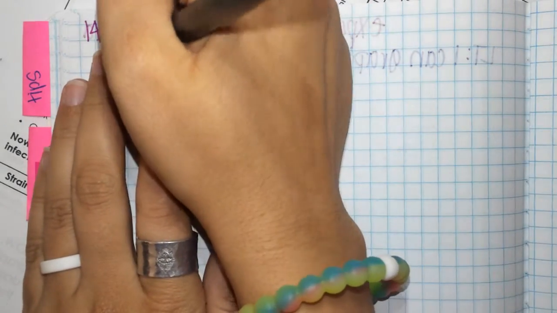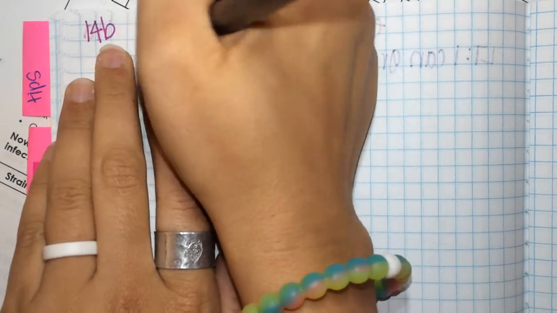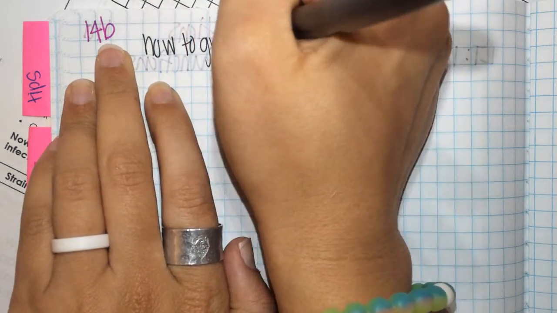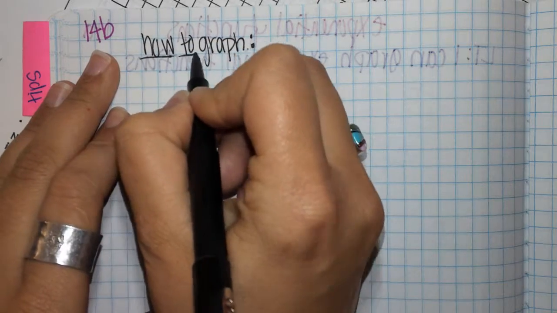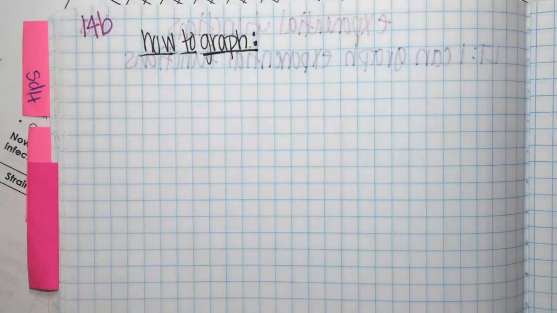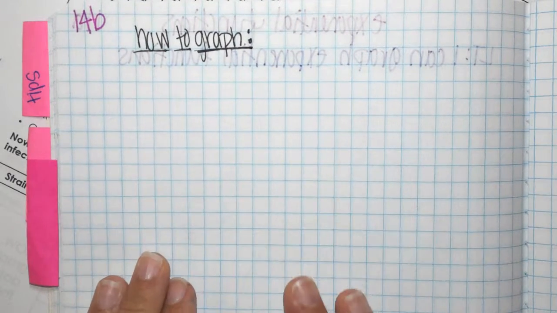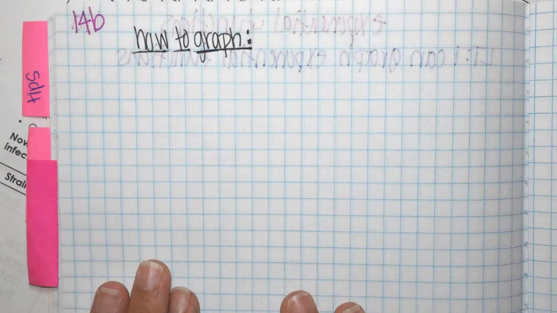All right, 14B. So there are 4 steps to graphing an exponential function. So let's write at the top how to graph. And let's try to write neatly because we're on graph paper and it helps us write neatly, right? It's the whole point of having these books. Let's try.